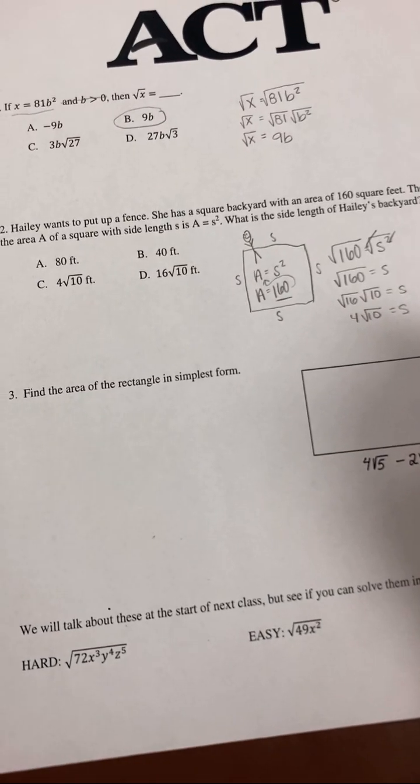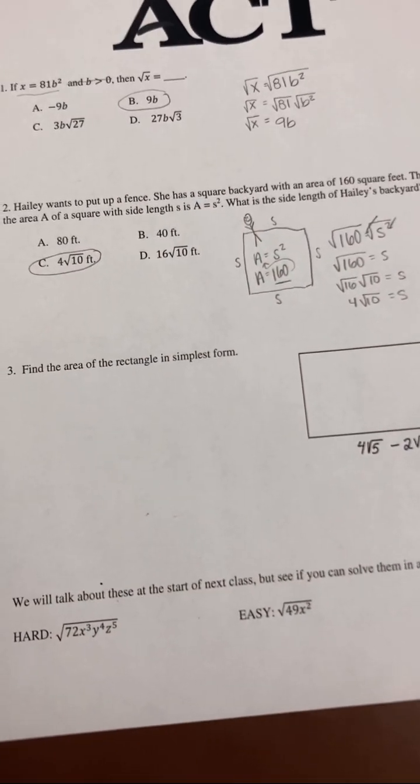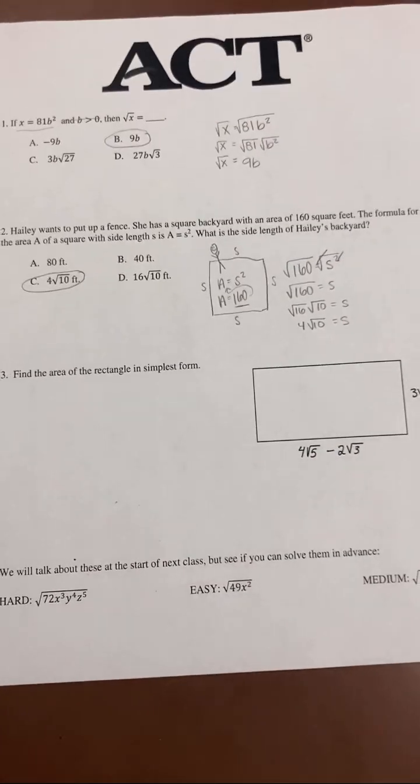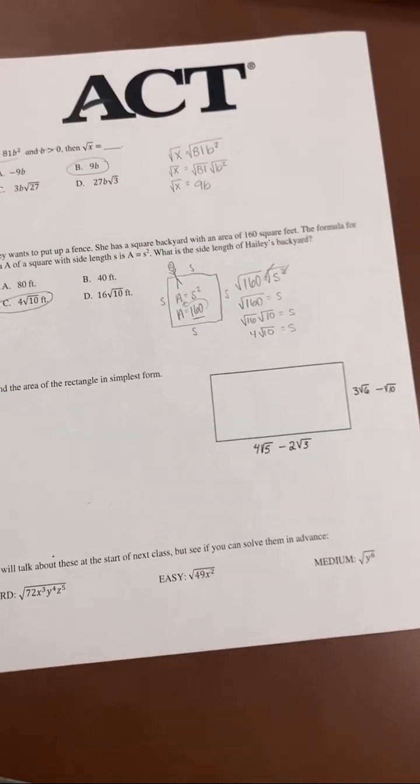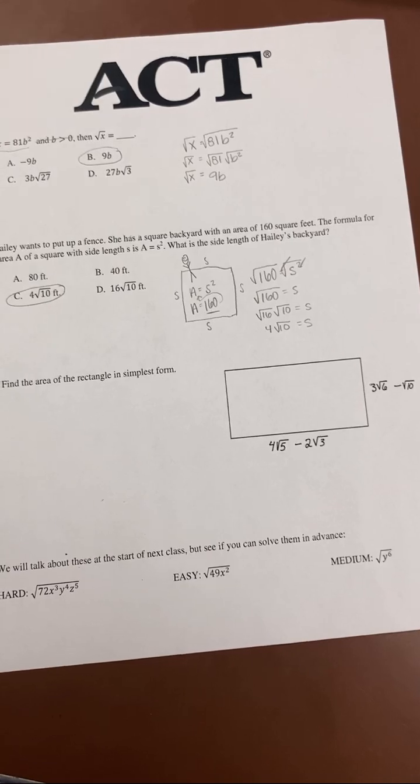All right, and I see that 4 root 10 is answer C, and so I would circle that. All right, this last one is a little bit tricky, okay? But you're still going to need to know how to do this, all right?